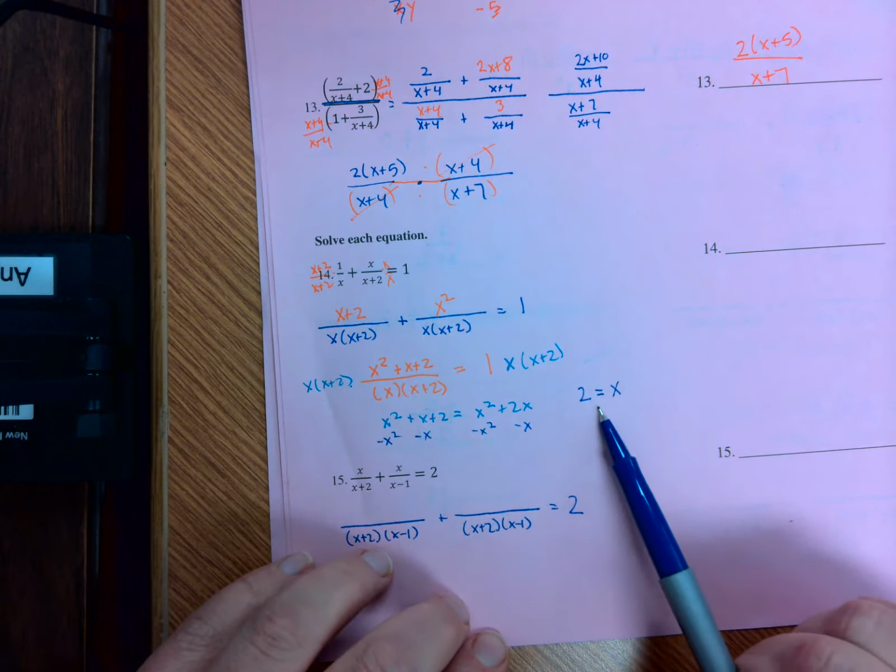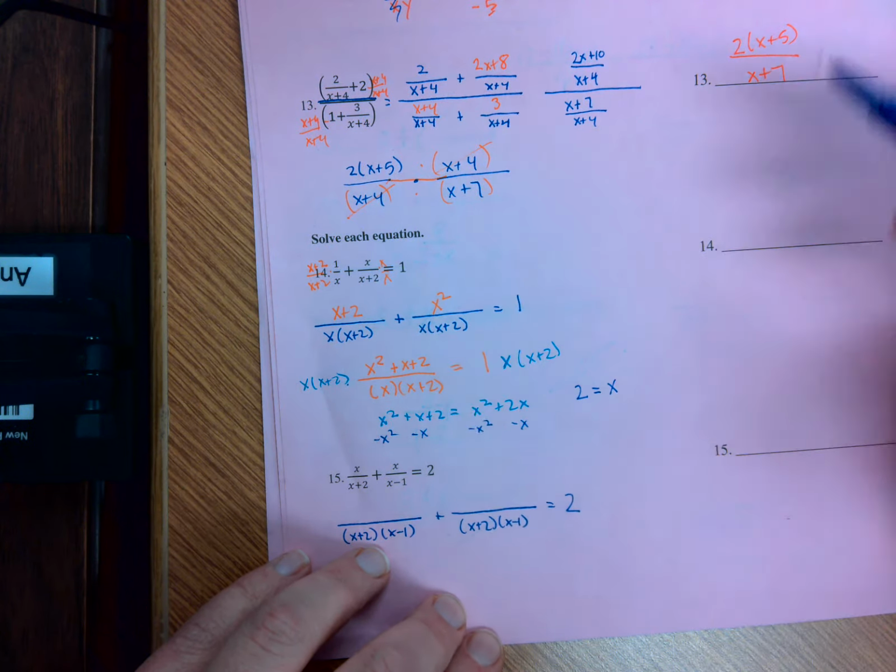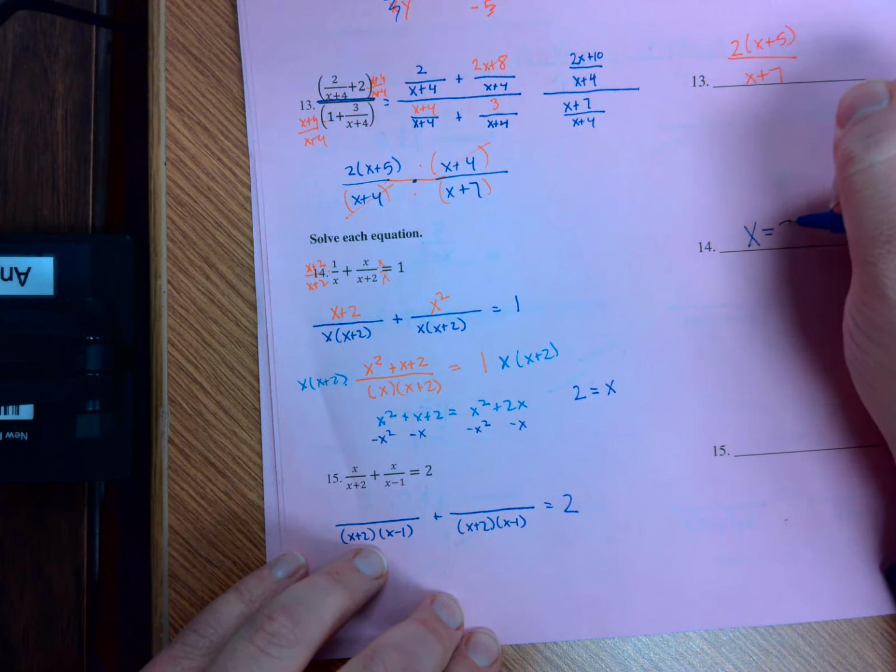Now I have to check to make sure that that's part of my domain. X can be equal to 2, x can't be -2, so my answer is x is equal to 2.